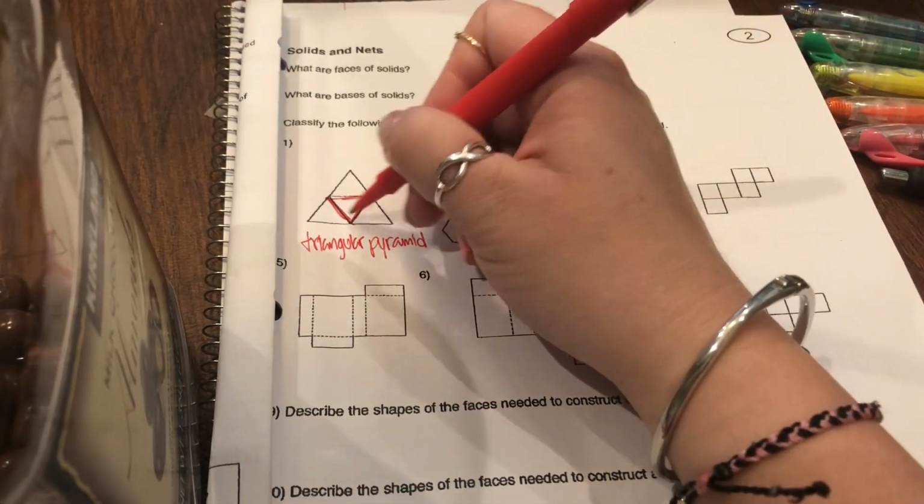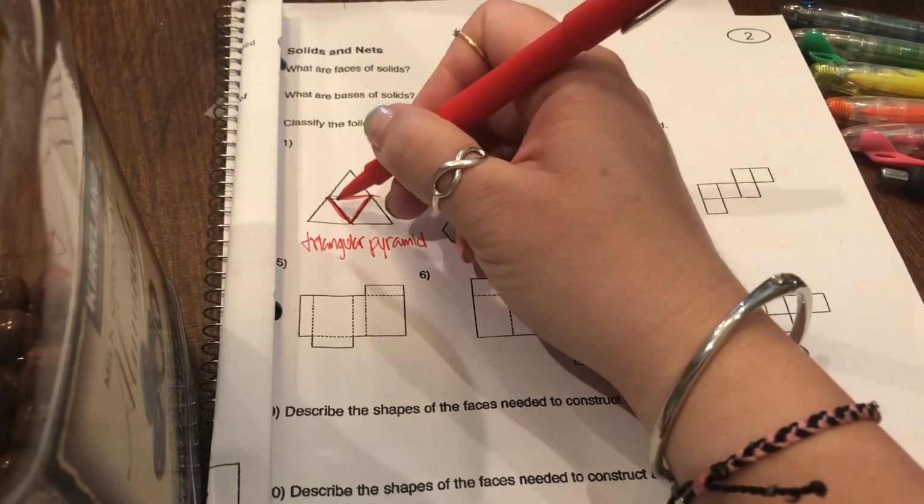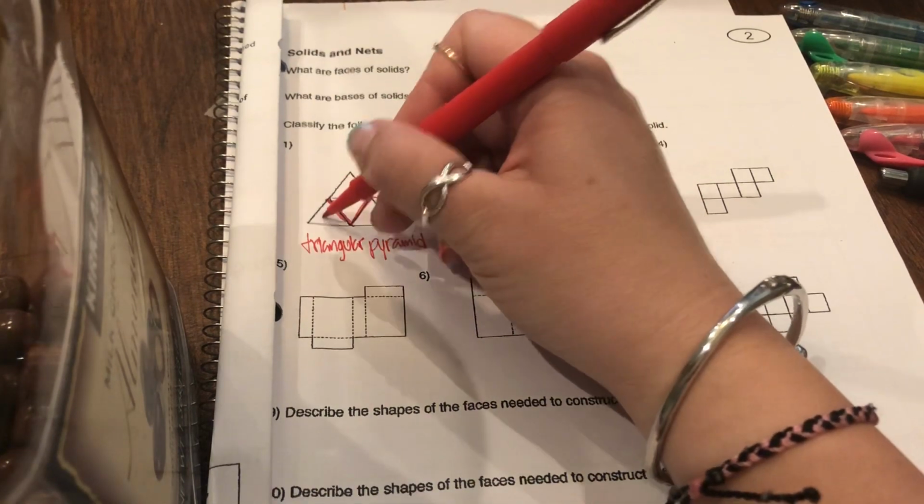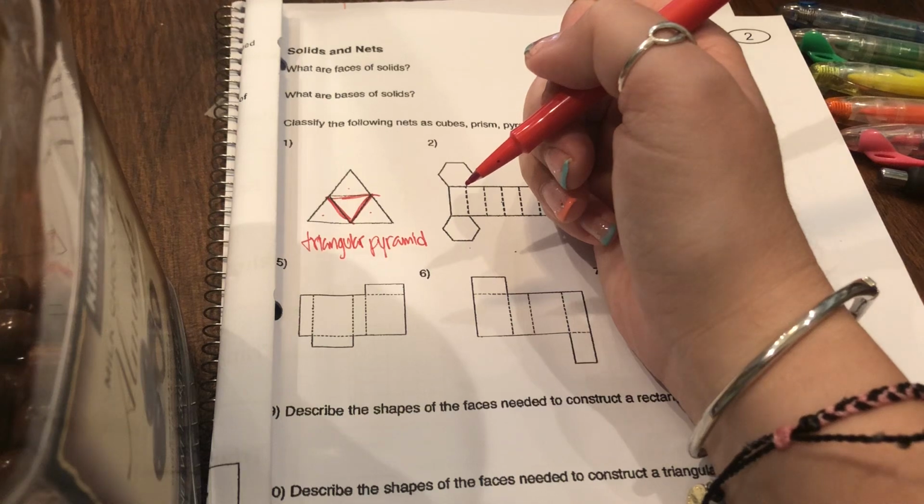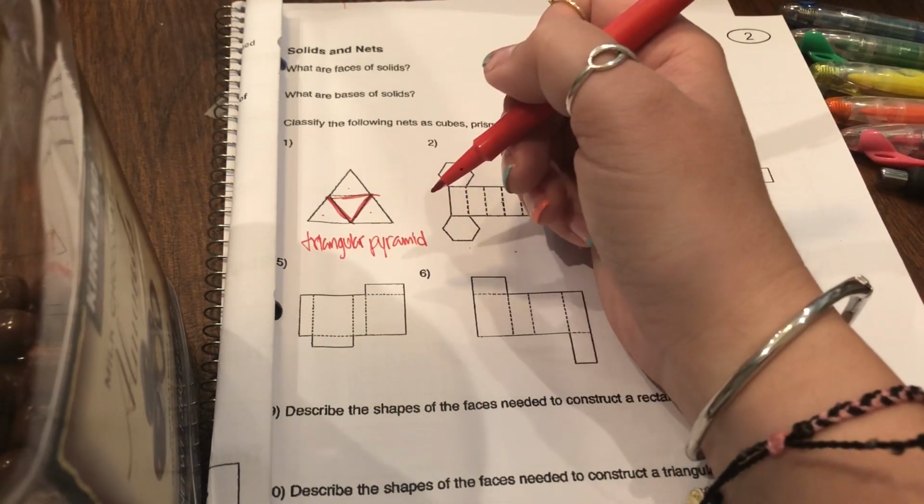So if this is my one base, well, my base has 1, 2, 3 sides, so there should be 3 triangles coming off of it. There sure is, so I know that that's the correct name.